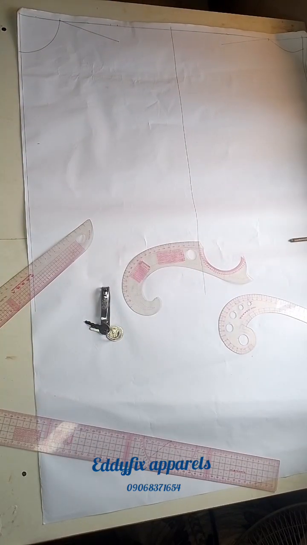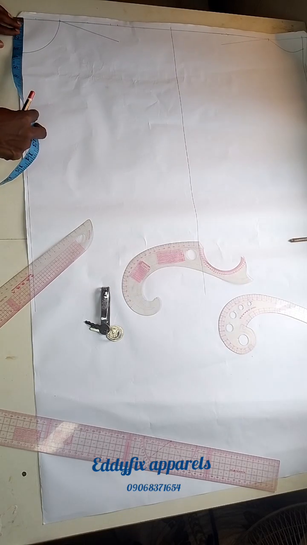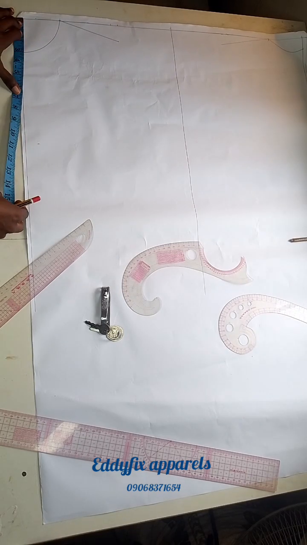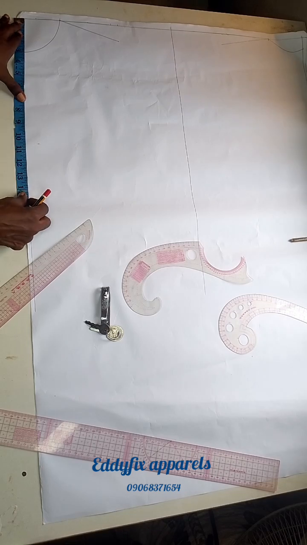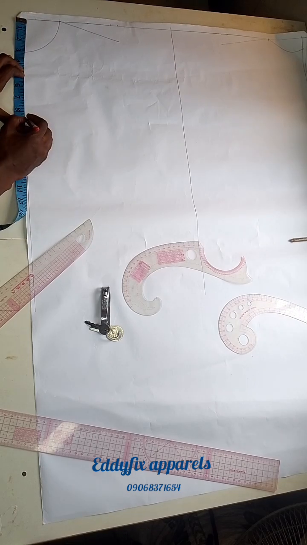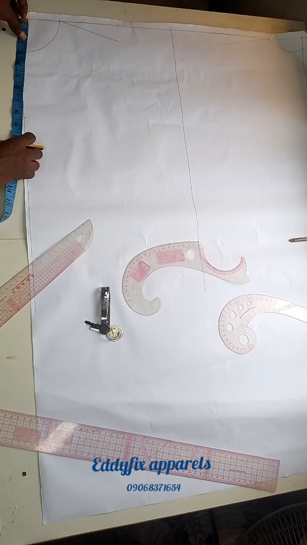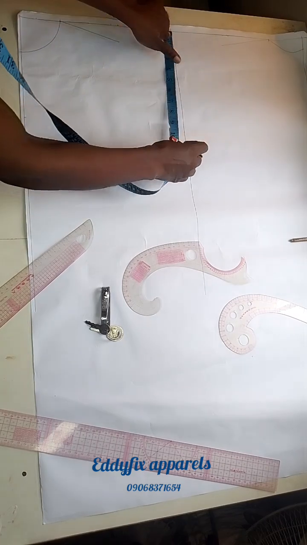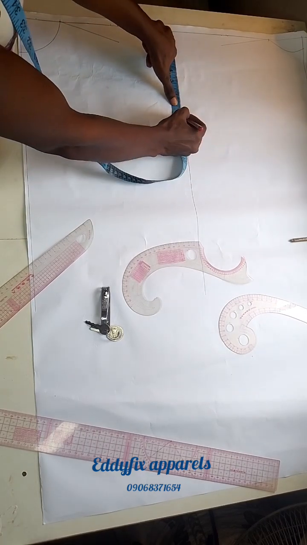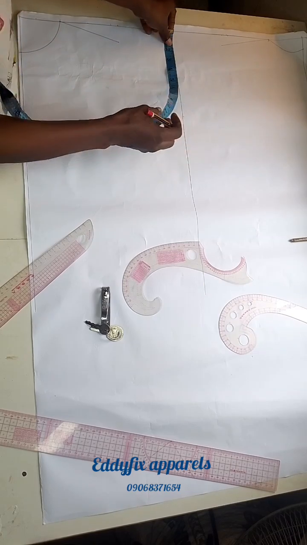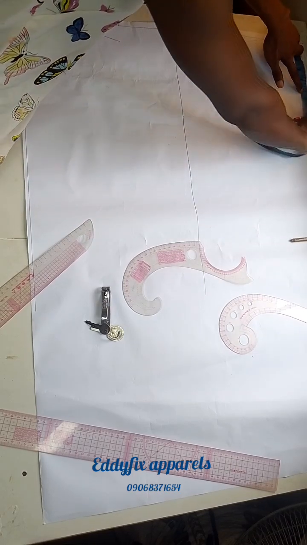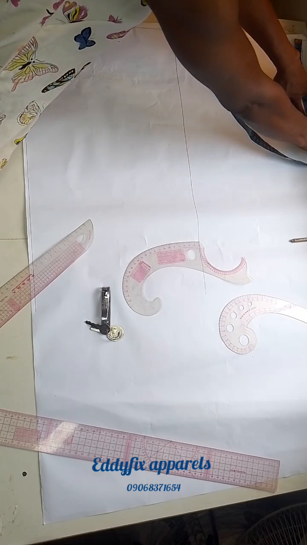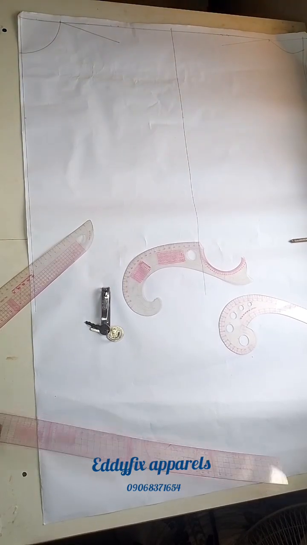After doing that, the next thing we'll have to input is our chest line. The chest line I'm working with is 8.5. How do you get your chest line? To get your chest line, you divide your bust by 6 plus 1.5. Bust divided by 6 plus 1.5 will give you your chest line.